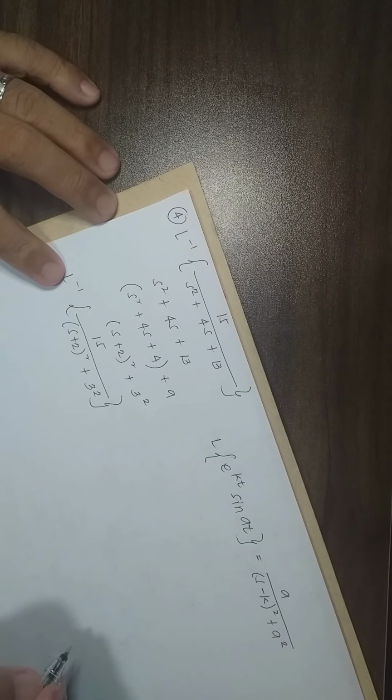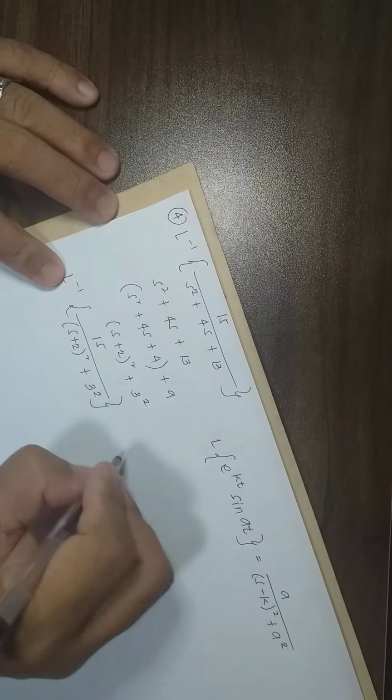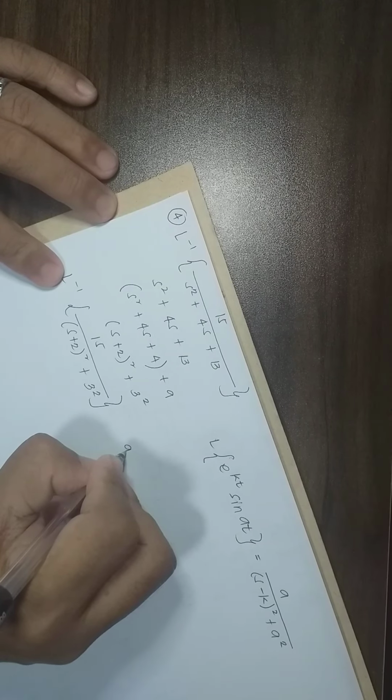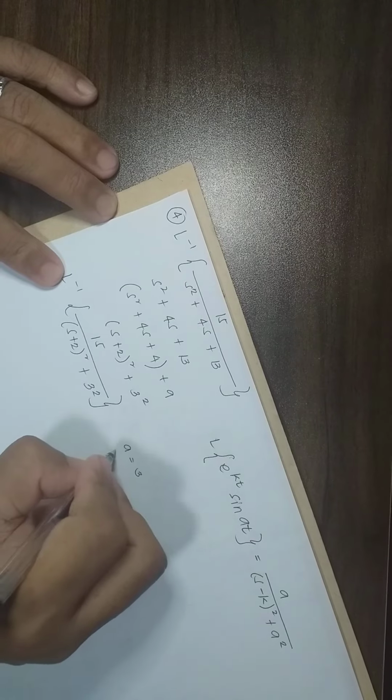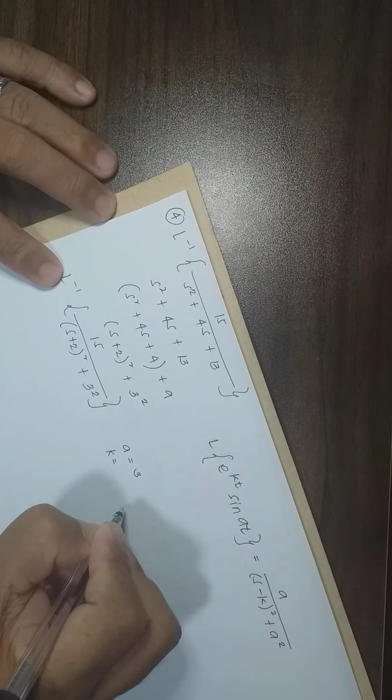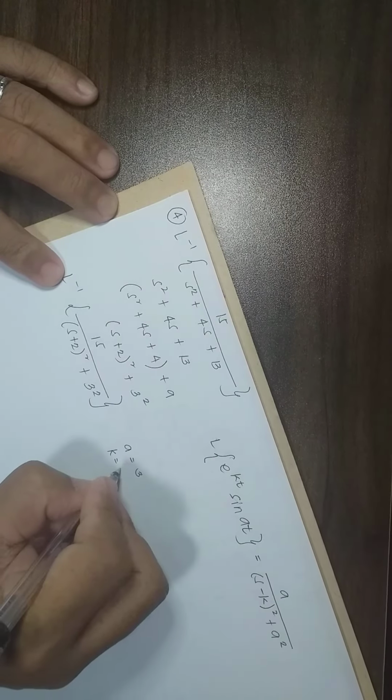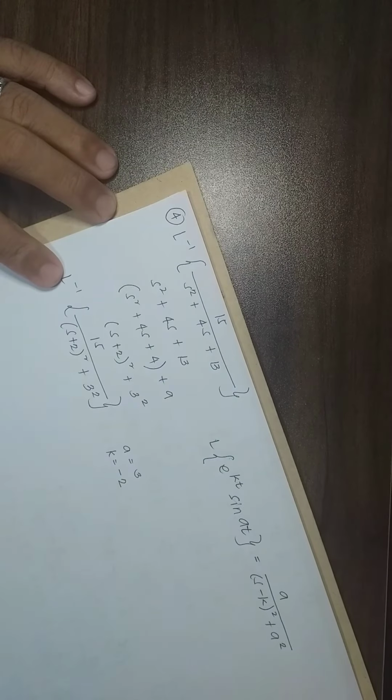So in this case, your a is equal to 3 and your k, since that is negative, this must be negative 2.